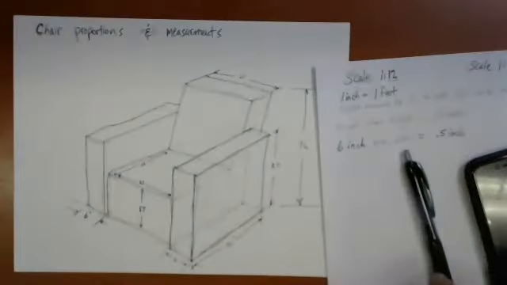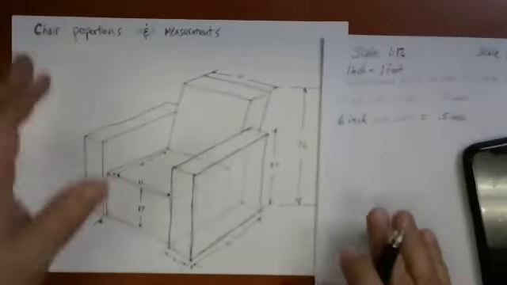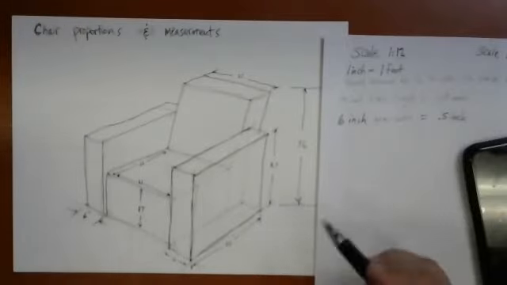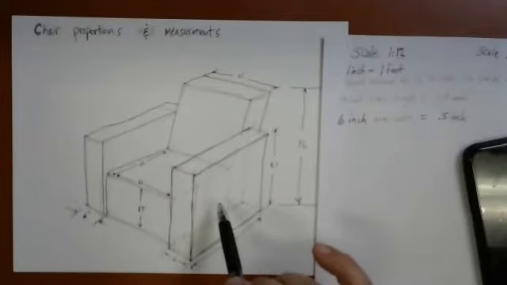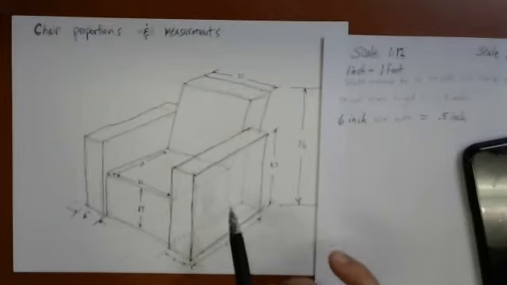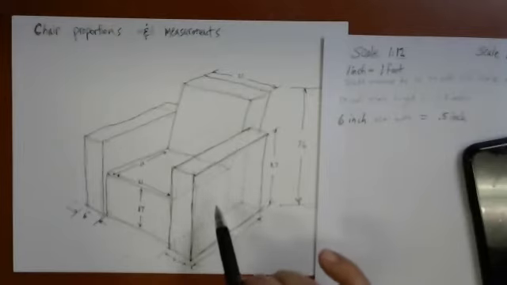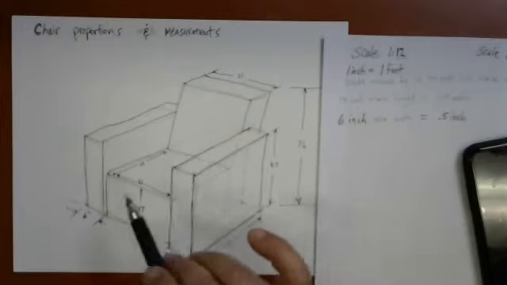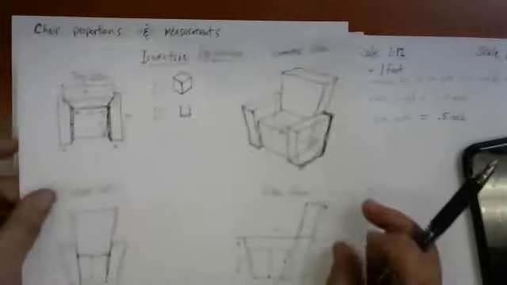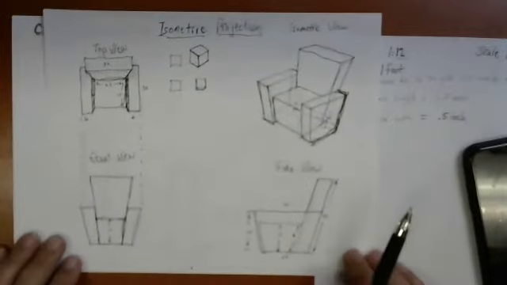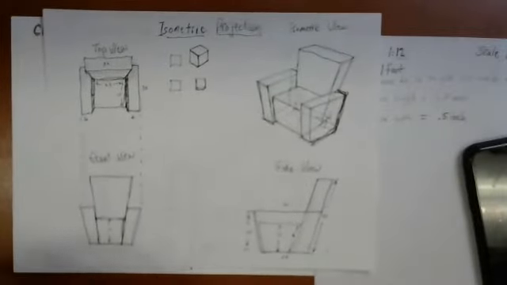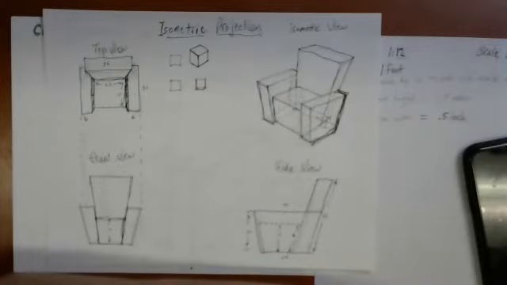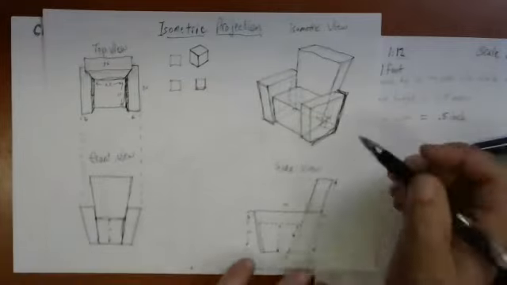But for now, I wanted to get you guys started with this idea, because if you find yourself a chair, or go online and download yourself a picture of a chair, and then find some kind of an actual chair that you can take some actual chair measurements off of. Most chairs in the world, most armchairs are going to be really, really close to the same in terms of measurements.